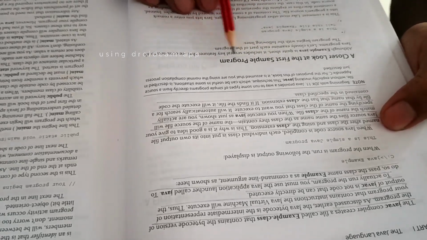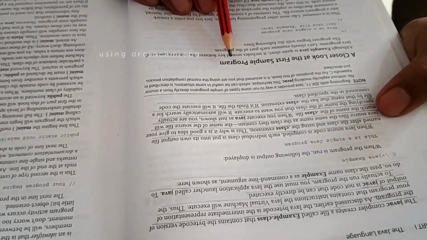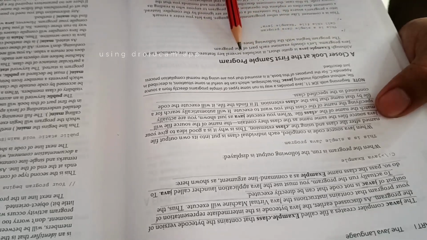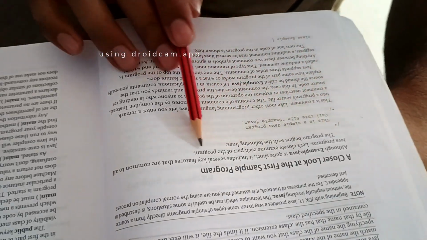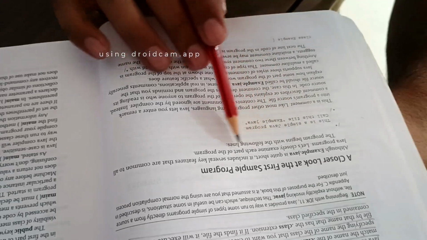A closer look at the first sample program. Although example.java is quite short, it includes several key features that are common to all Java programs. Let's closely examine each part. The program begins with the following line.